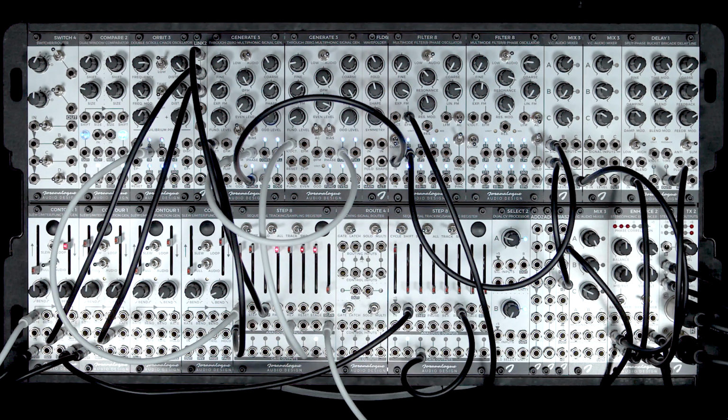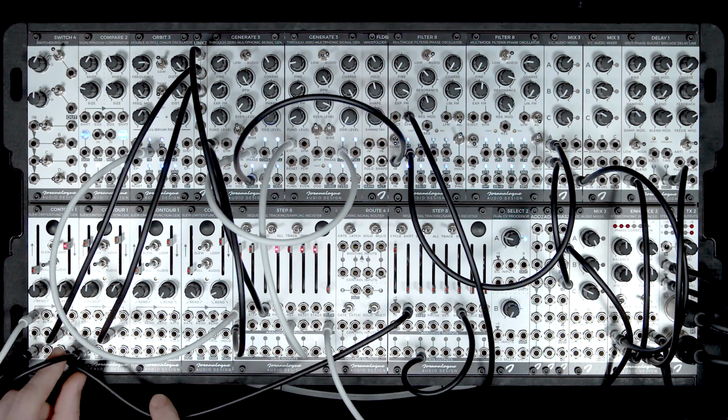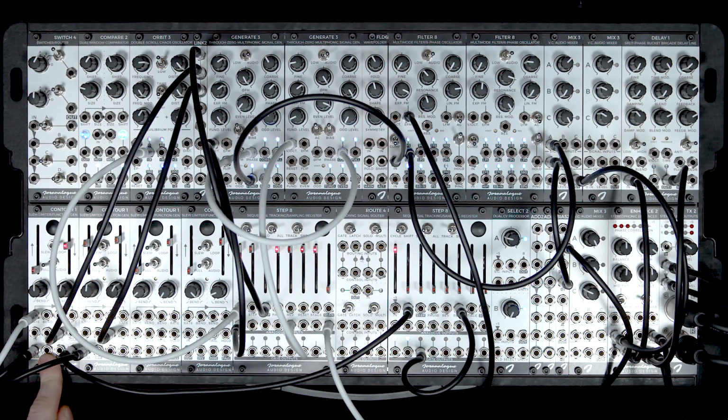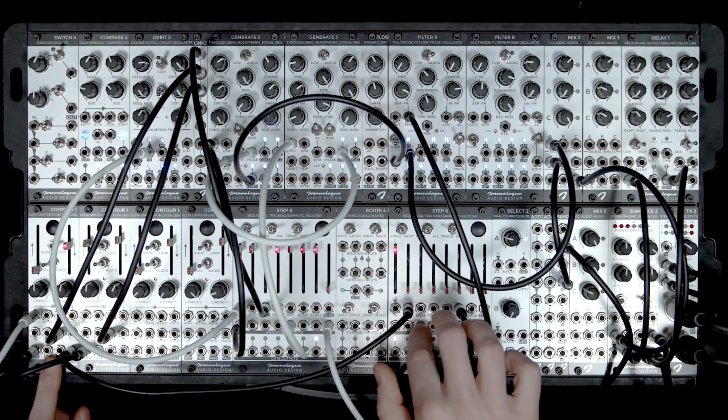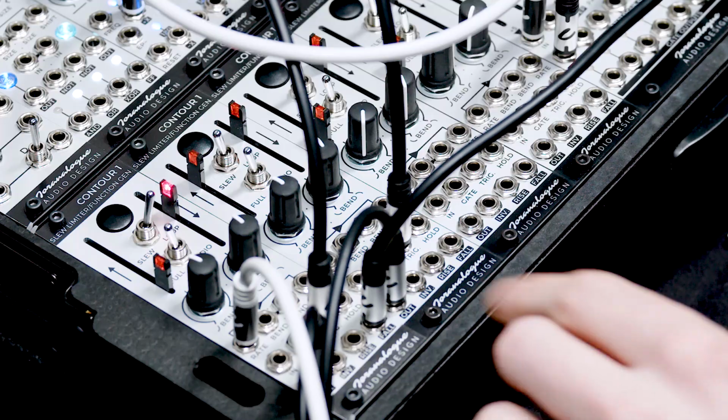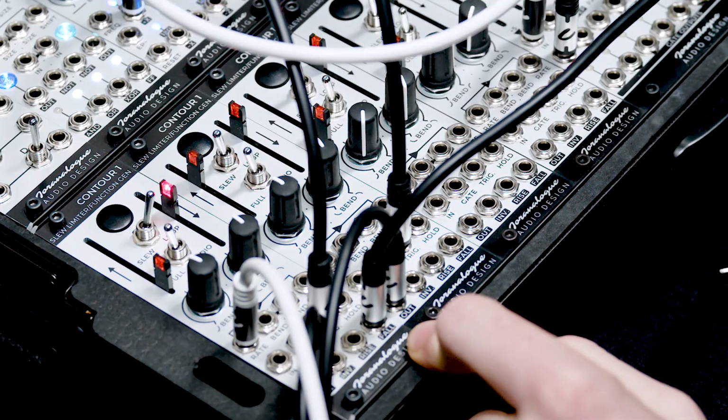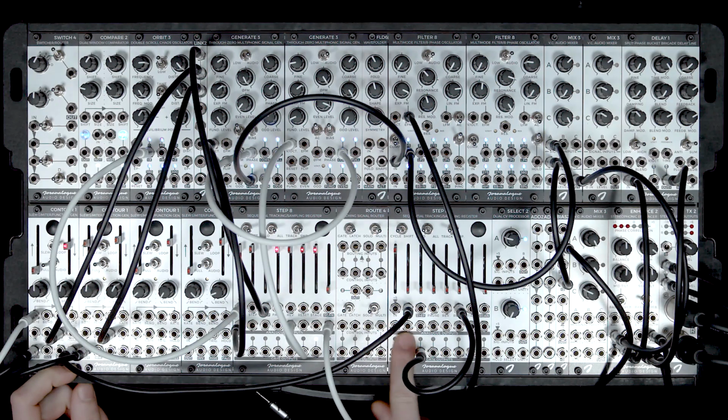But now I want to make a ping-pong delay from this patch. So how will we do this? I'm going to take the fall output of the contour 1 that's causing the repeat effect, and I'm going to clock a Step 8 by it. So I'm going to use the fall output to clock Step 8, and I'm going to use Step 8 as a clock divider.